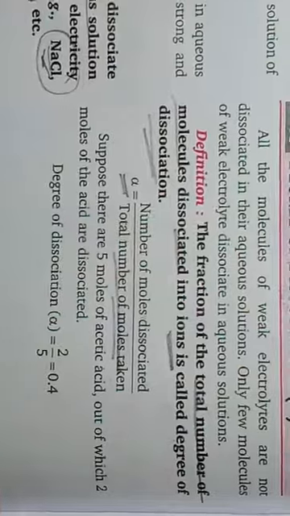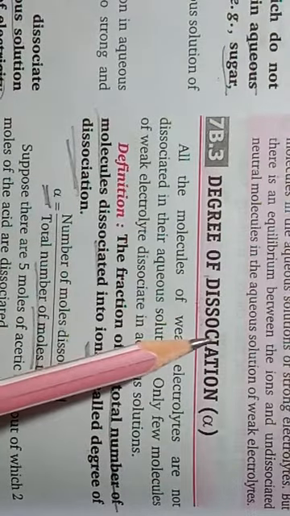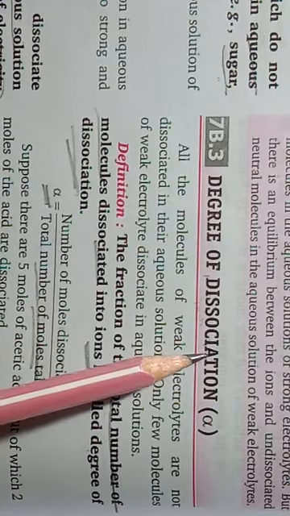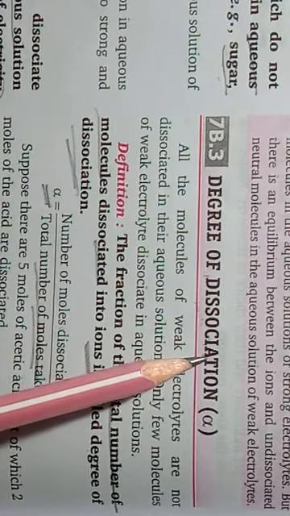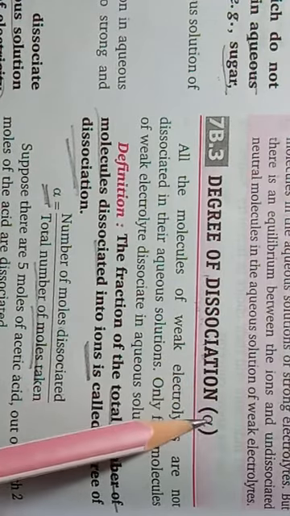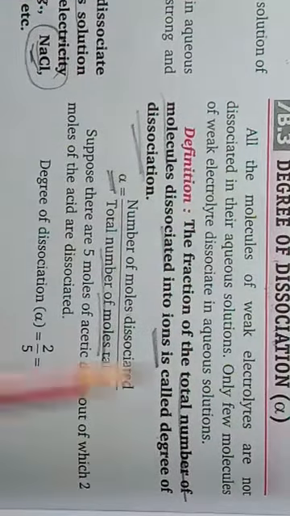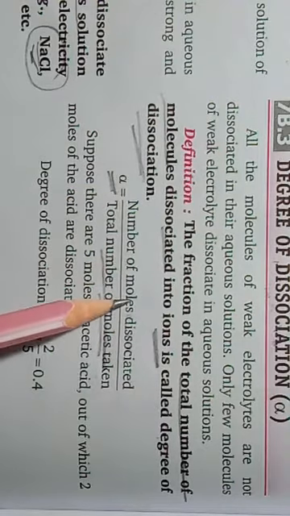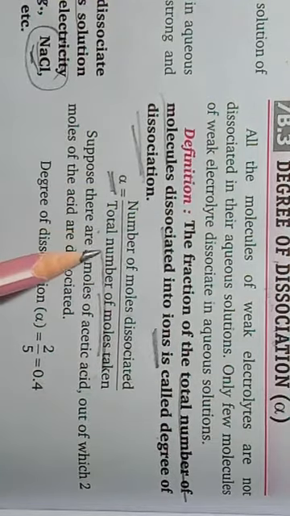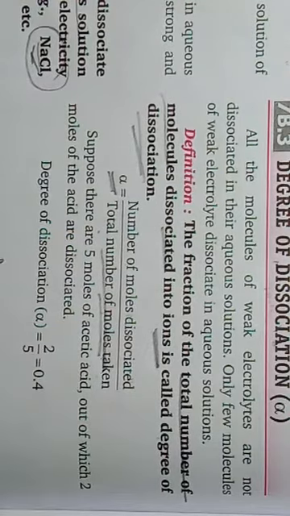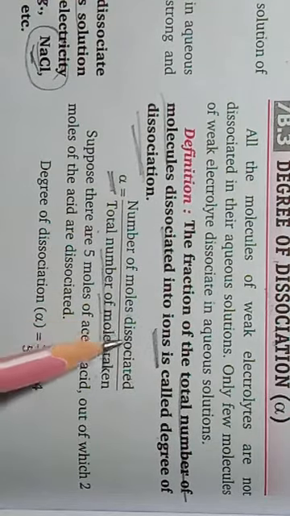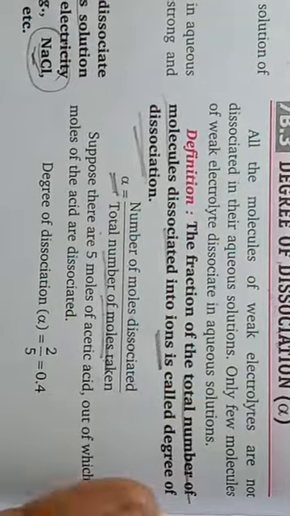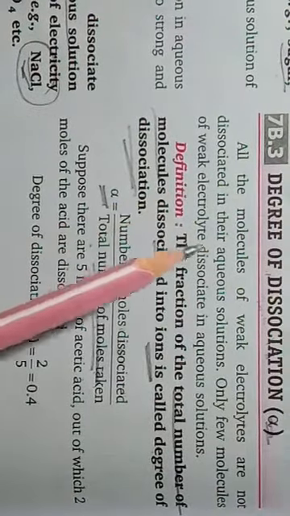In the same way we represent degree of association also. Dissociation means separation of ions and association means joining of molecules, and that is also represented as alpha. So degree of association equals the number of moles associated divided by the total number of moles taken. Okay students, this term degree of association is not in the book here, but it is also a term we use, and we represent it with alpha too.